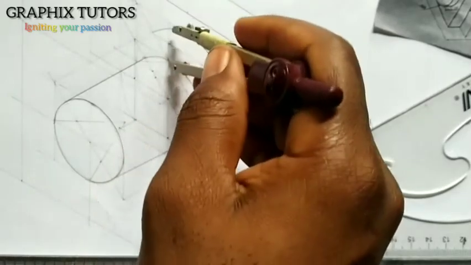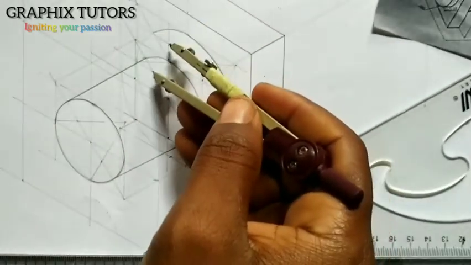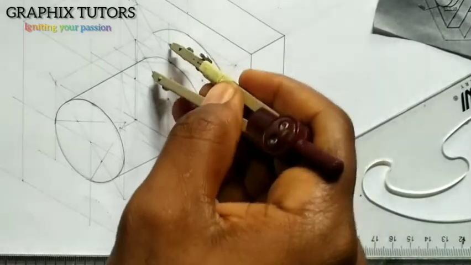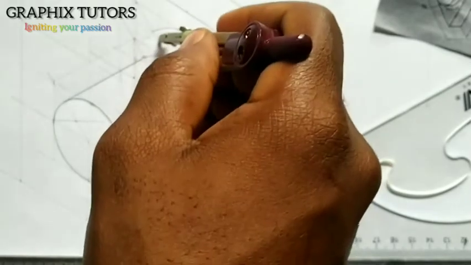Right? Now the next one I'll do, see this is for this one, then this is for this. So I'll come to this point too. I'm going to do this one to touch here.